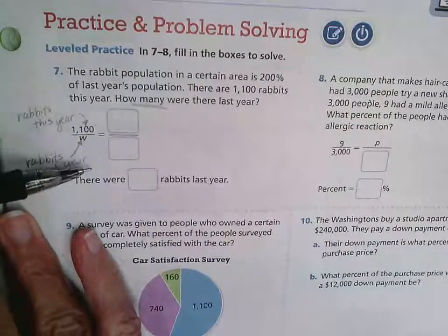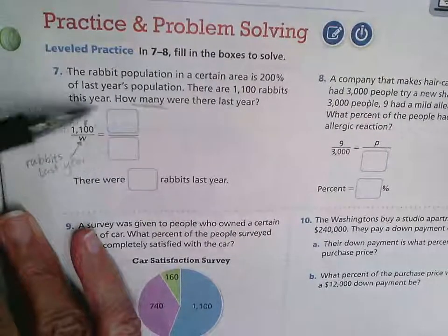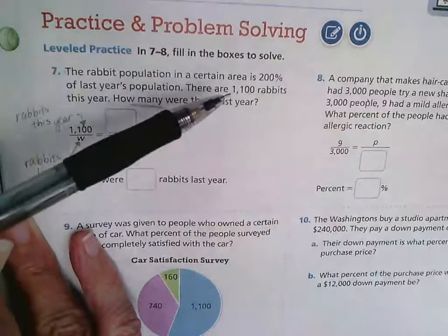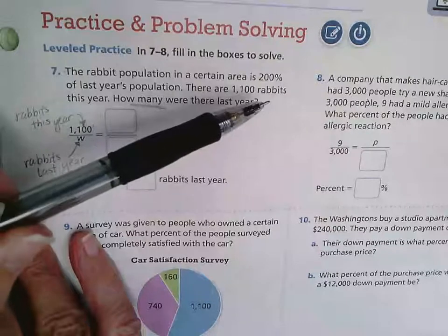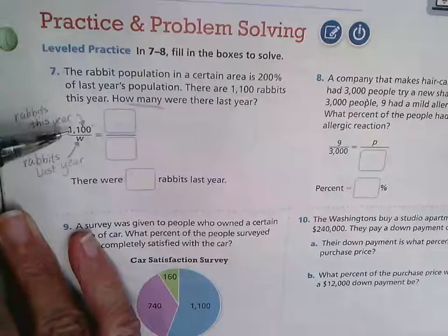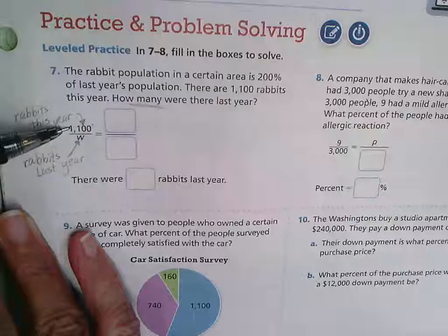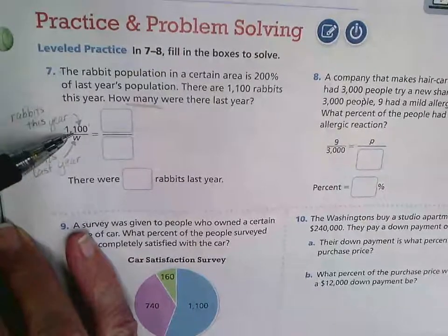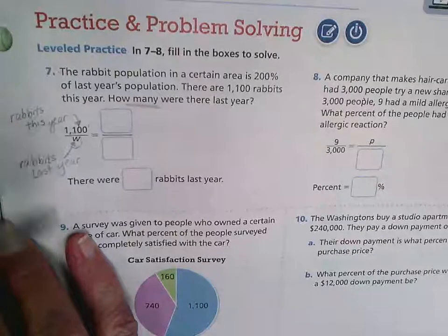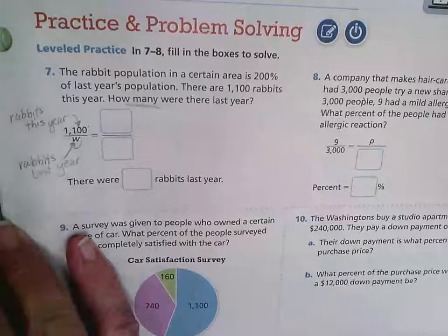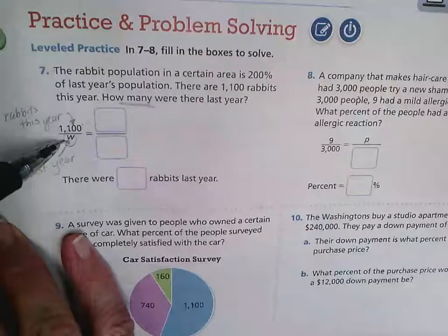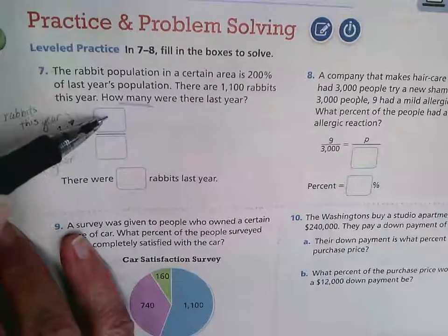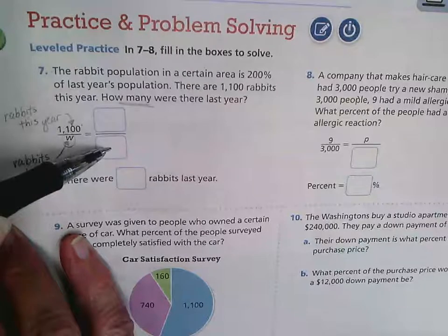The book has set up part of the proportion for us. They have taken information from the problem, the 1,100 rabbits this year, and they have put those on top, and they have rabbits last year represented by a variable W. That was just a random choice for W. What they don't have is the percent written in over here.